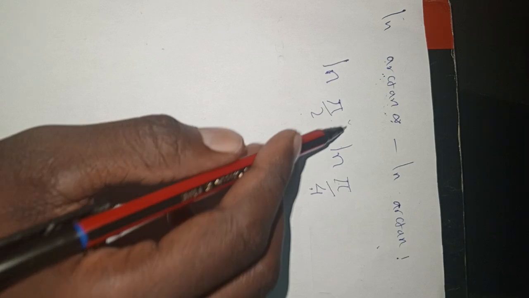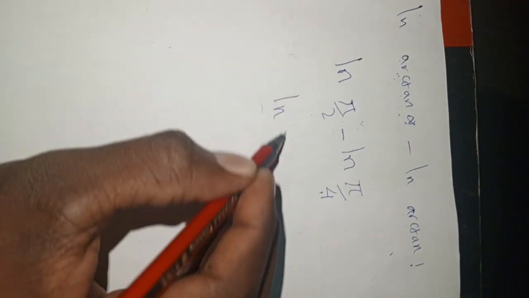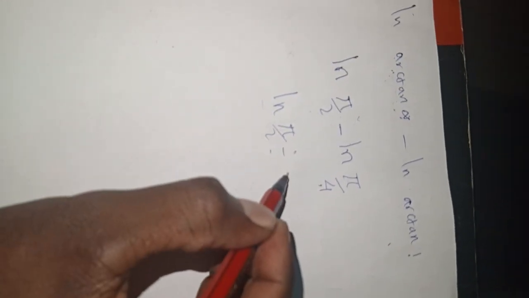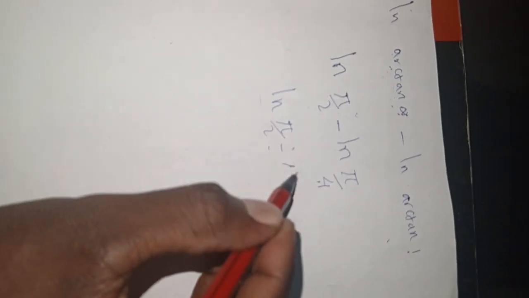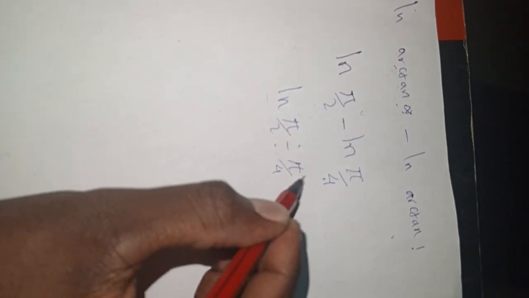Now the properties of ln, when they are subtracting, mean they can divide. So this is the same as ln of pi over 2 divided by pi over 4.